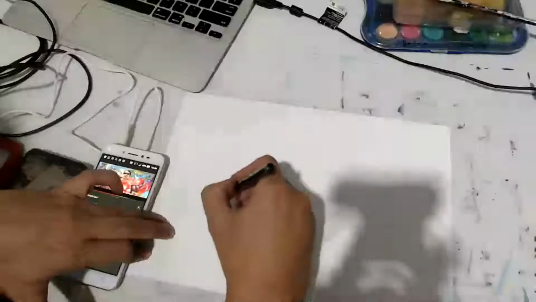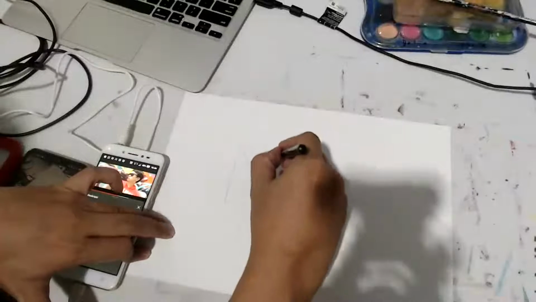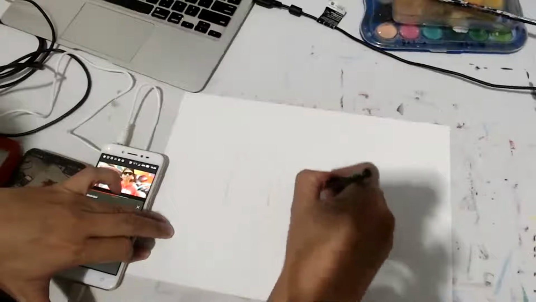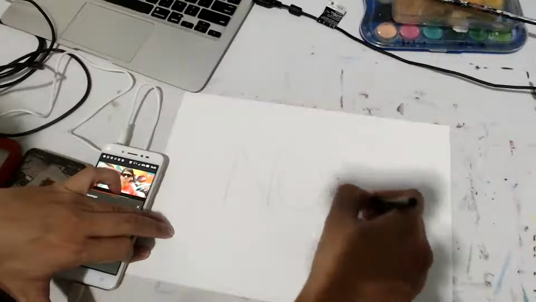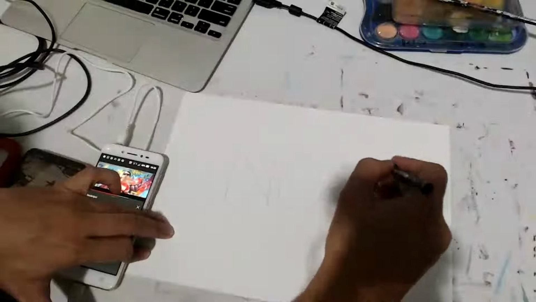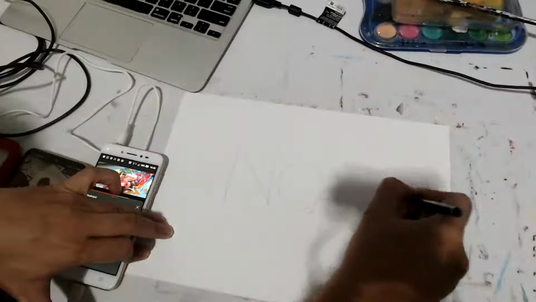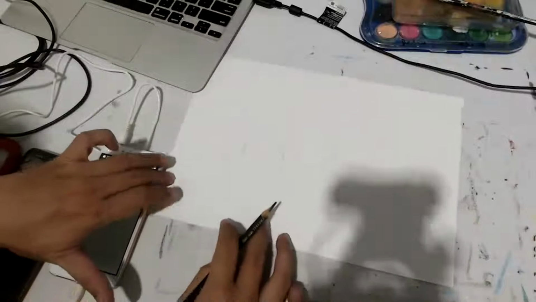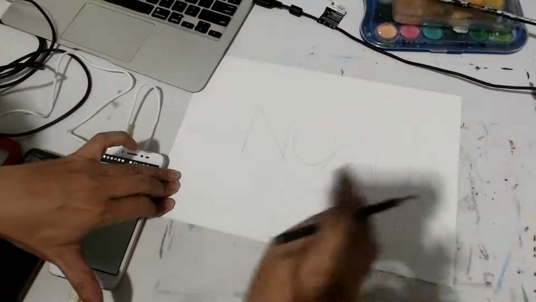Just draw something like this, and this will be your name.